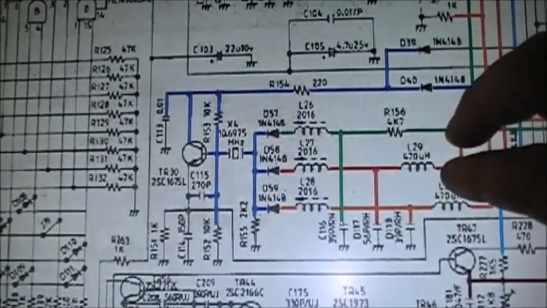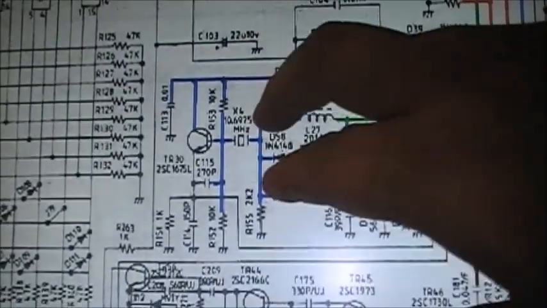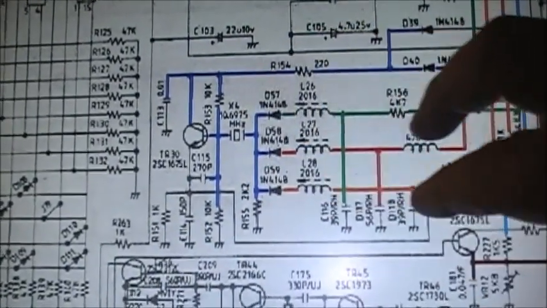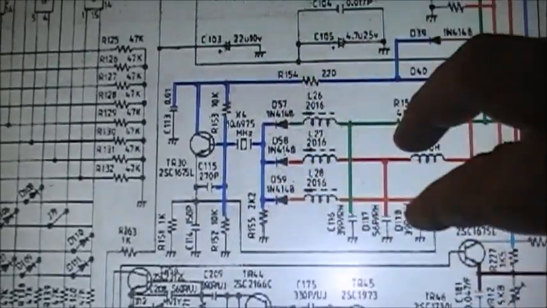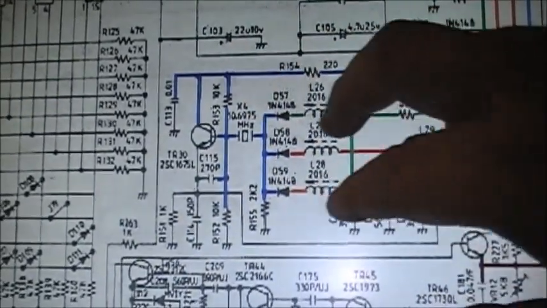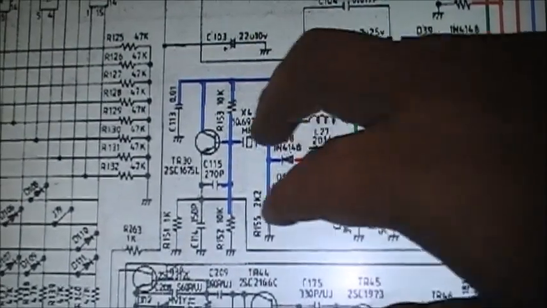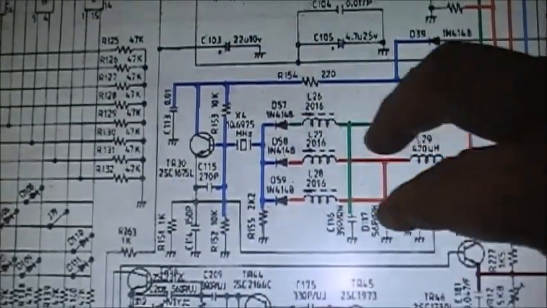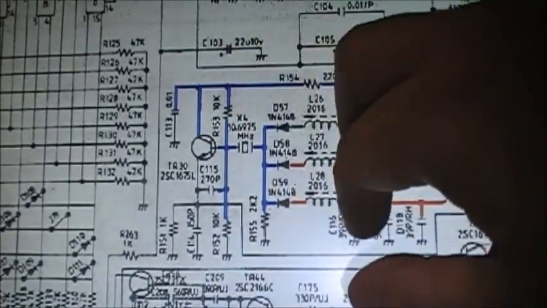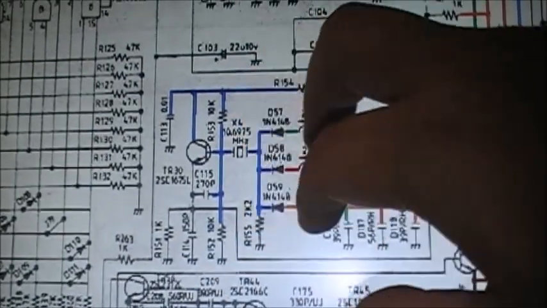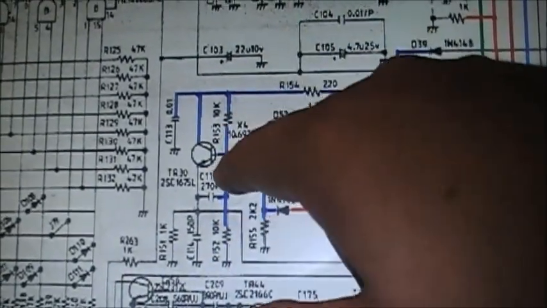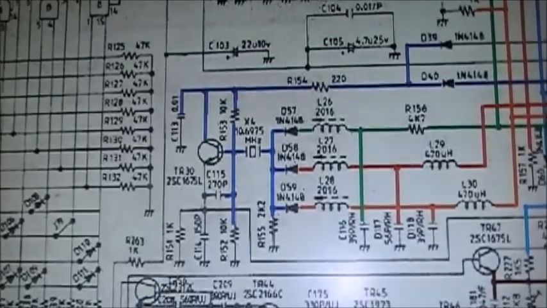Because if the voltage comes this way, depending on what mode you're on, we've got the voltages on one side of the crystal, and we have jack on the other side.